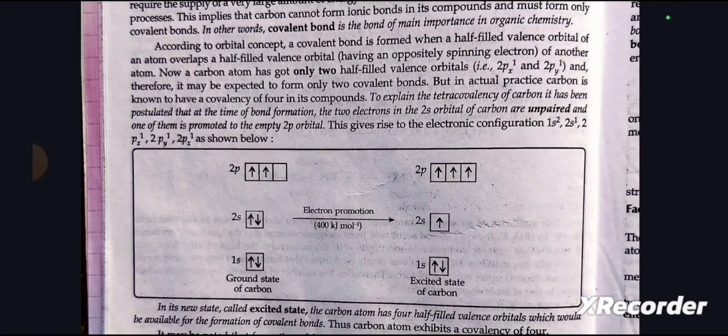According to orbital concepts, a covalent bond is formed when a half-filled valence orbital of an atom overlaps a half-filled valence orbital having an oppositely spinning electron of another atom. Now a carbon atom has only two half-filled valence orbitals, that is 2px1 and 2py1, and therefore it may be expected to form only two covalent bonds. But in actual practice, carbon is known to have a covalency of 4 in its compounds.